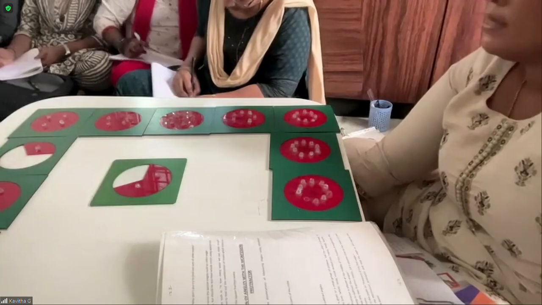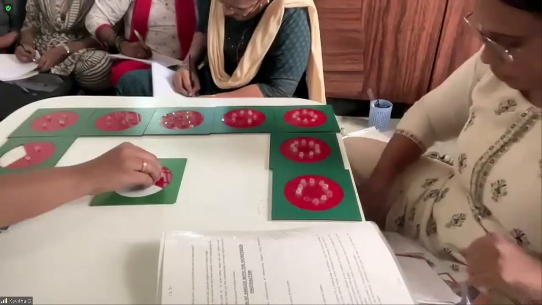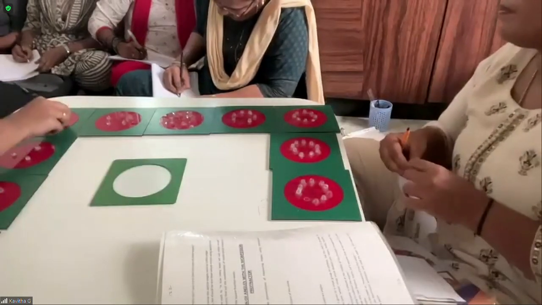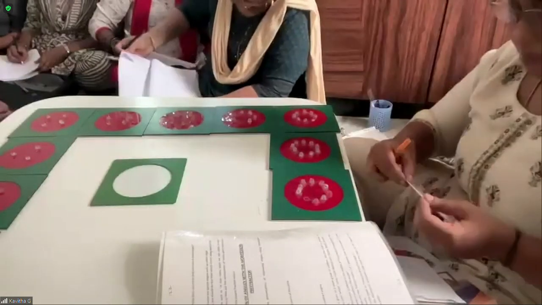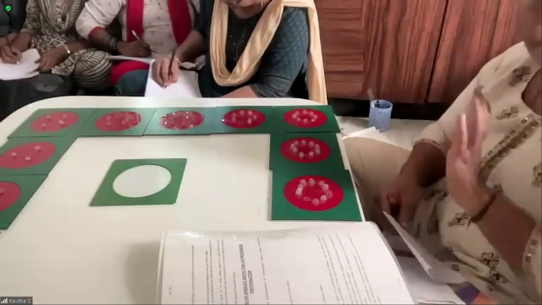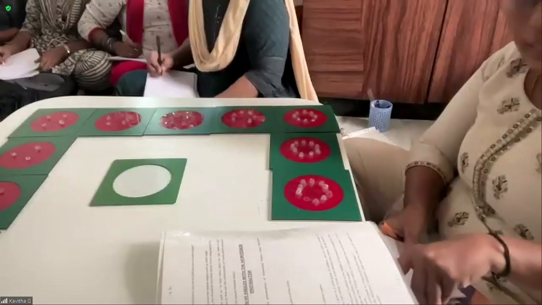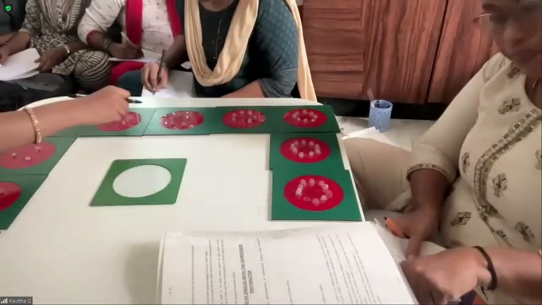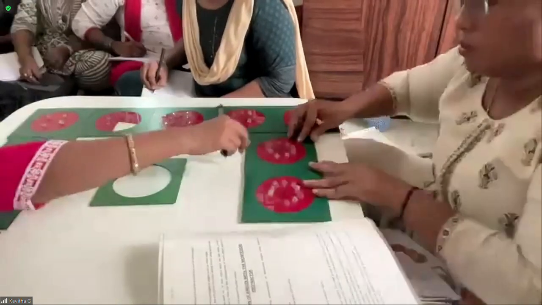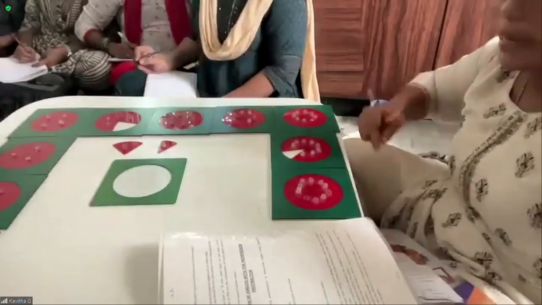Let's go to the next one, the same thing, subtraction. Subtraction of angles using the Montessori protractor. Anybody want to come? Choose any two angles to subtract. Okay, she has taken the 5th and the 9th.